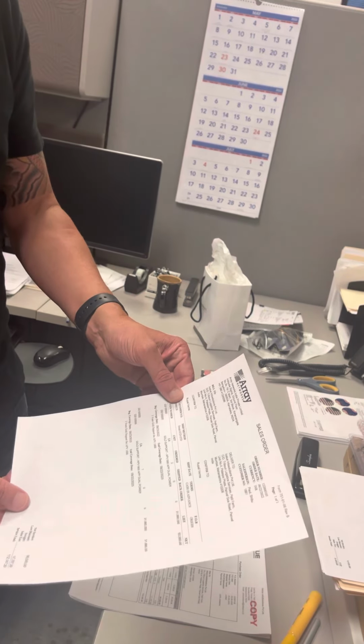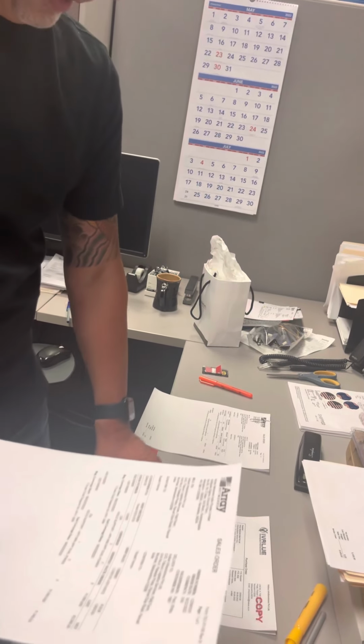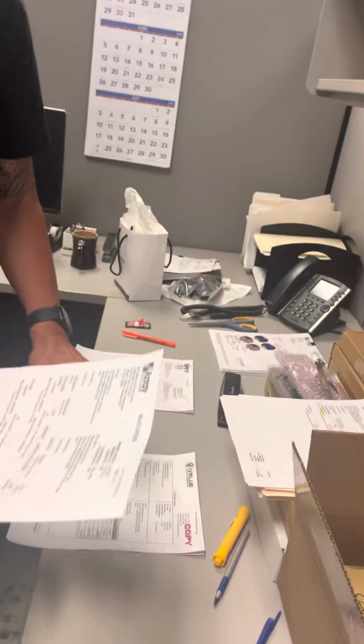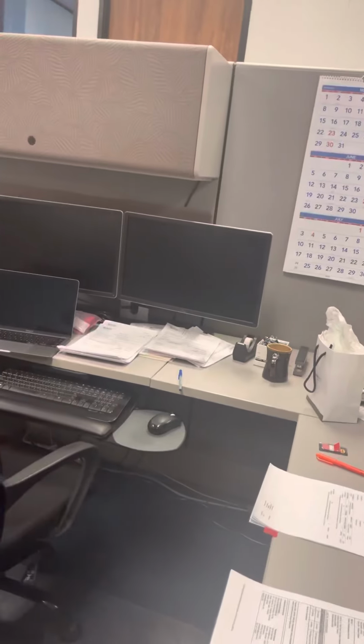So in this case, I need 1 for the back and 3 for Cuong. So I have to make 4 copies of the sales order.